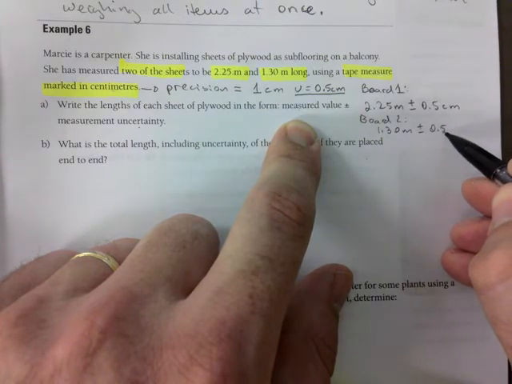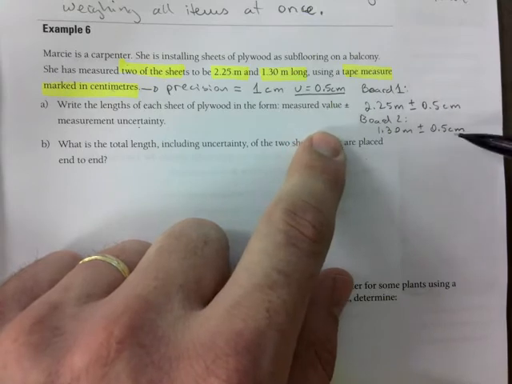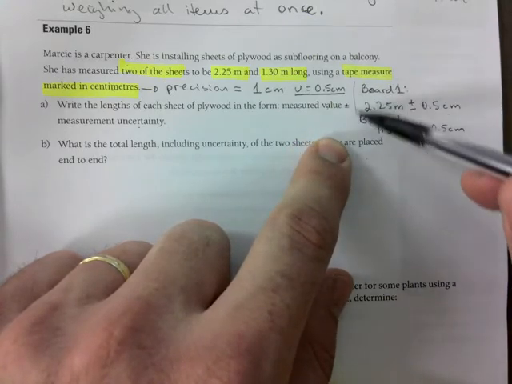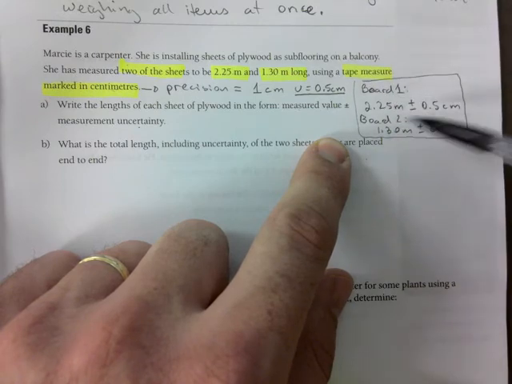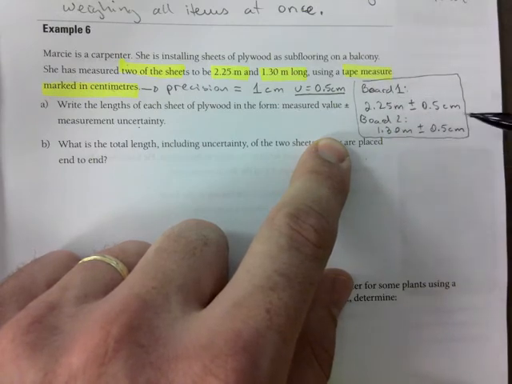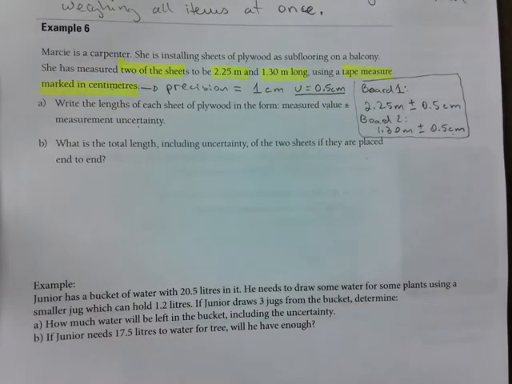They both have the same uncertainty because the same tape measure was used. So this is answering A. We wrote both of the measurements of both boards with their respective uncertainties.